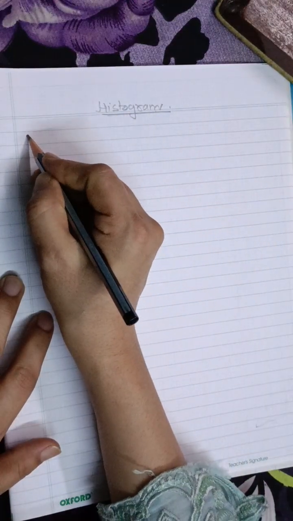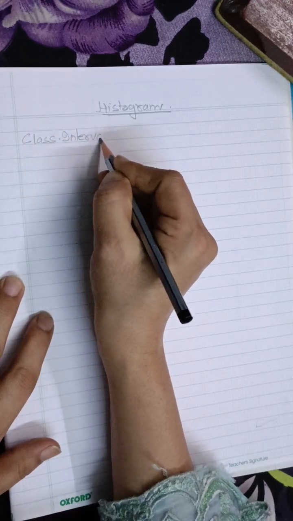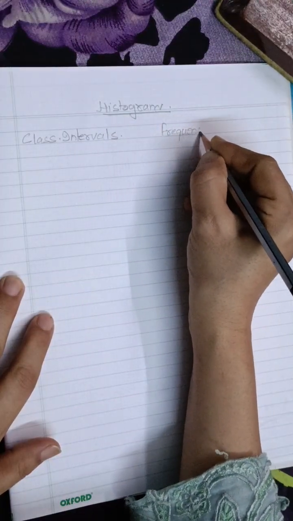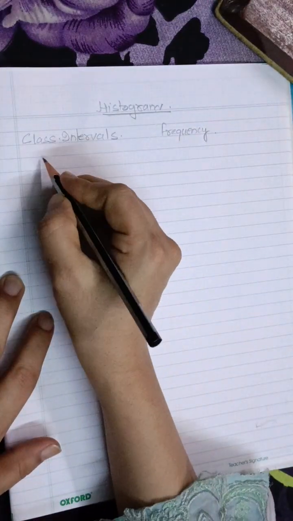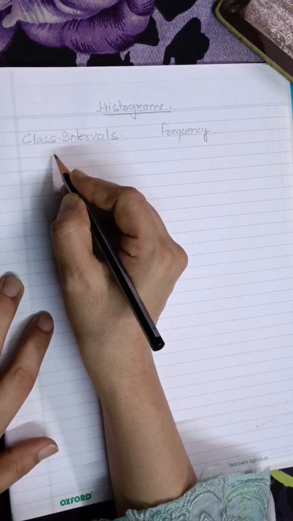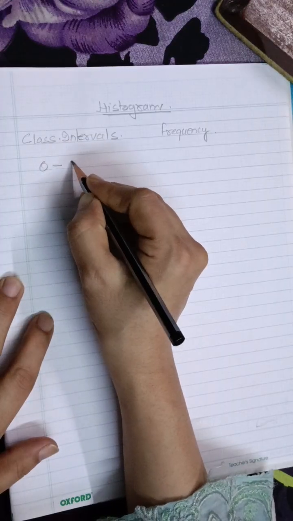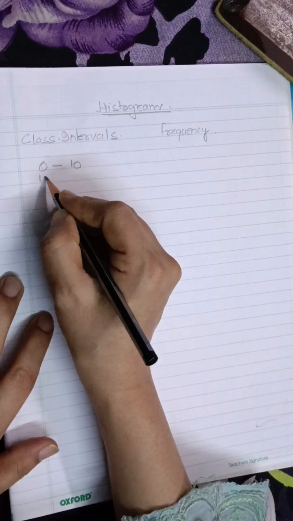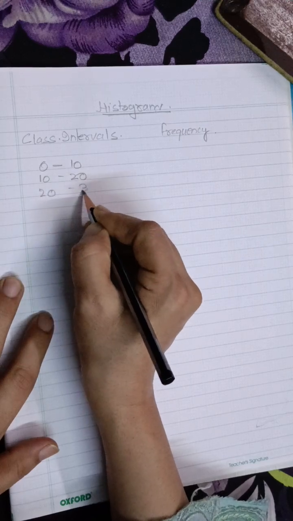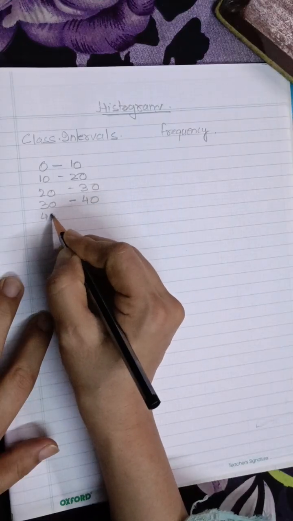The data over here would be class intervals, and here I'm going to write frequency. So let us consider a particular data. Suppose this starts from class interval, let us take it from 0 to 10. Next class interval 10 to 20. Next 20 to 30. Next 30 to 40 and 40 to 50.